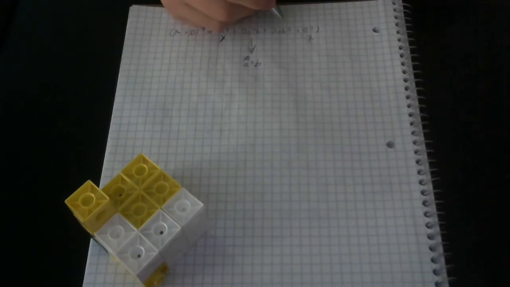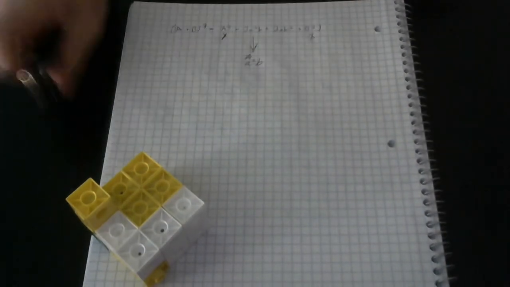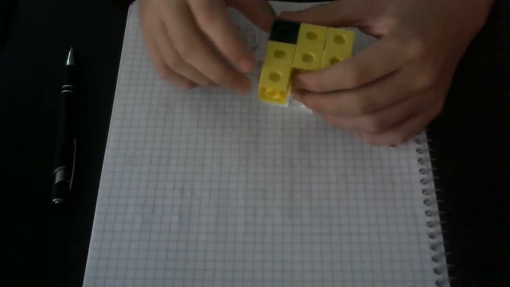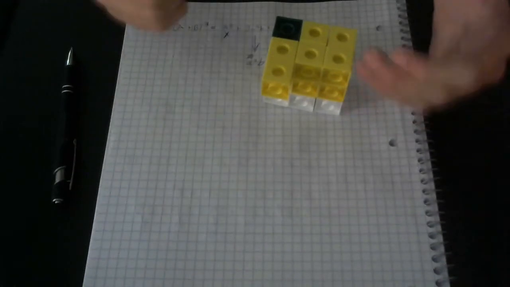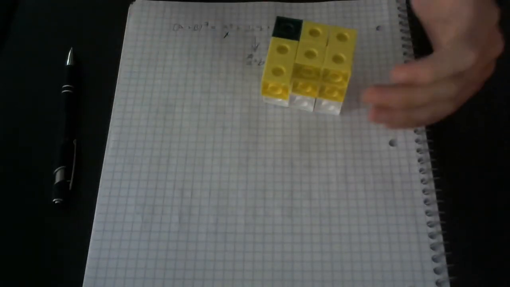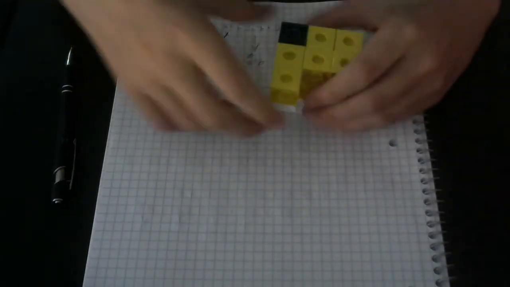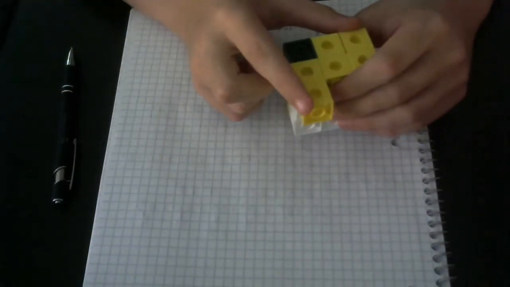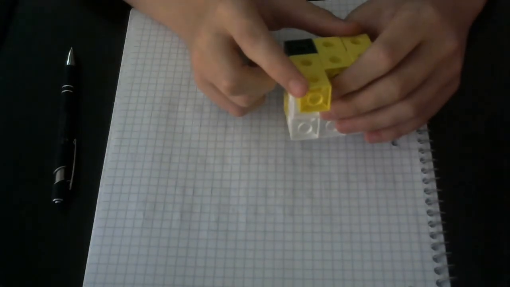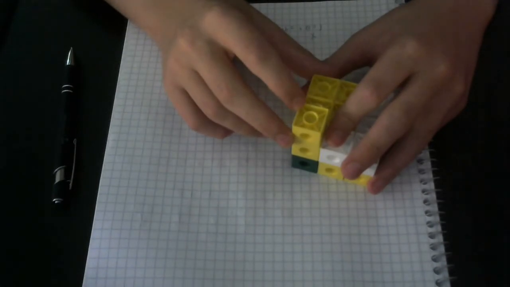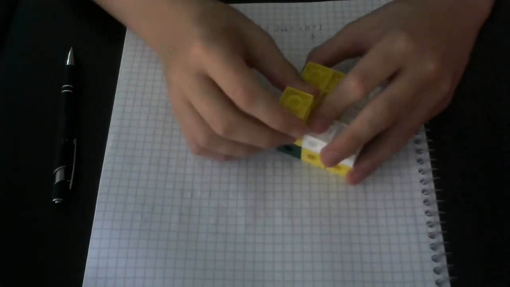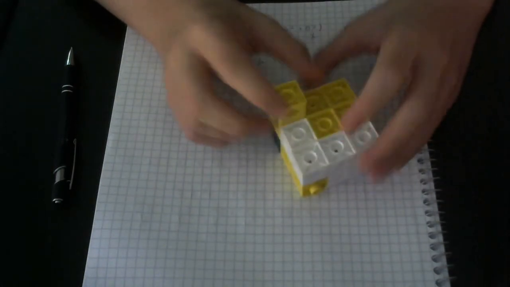Now I want to get rid of these ones, 3a times b squared. Well, we've already gotten rid of one of them actually. So just like the a squared times b, what a times b squared is practically a times b times b. Well, this is a great example of a times b squared, because it is a singular a times b in width times b in length, making it a times b times b.